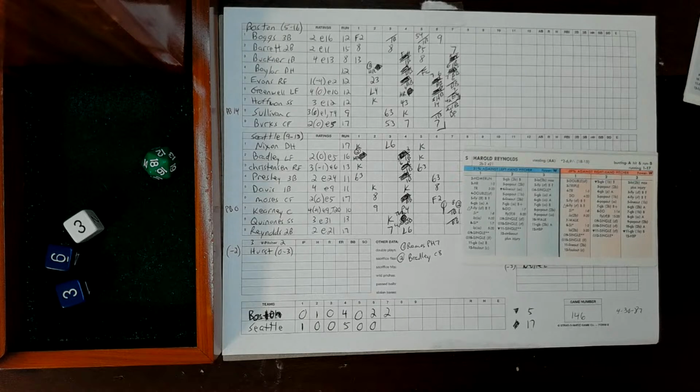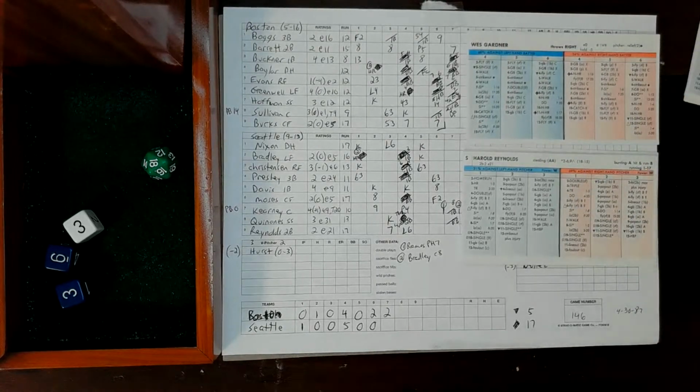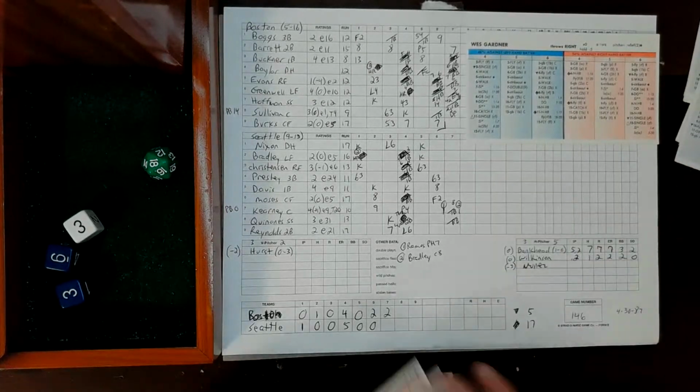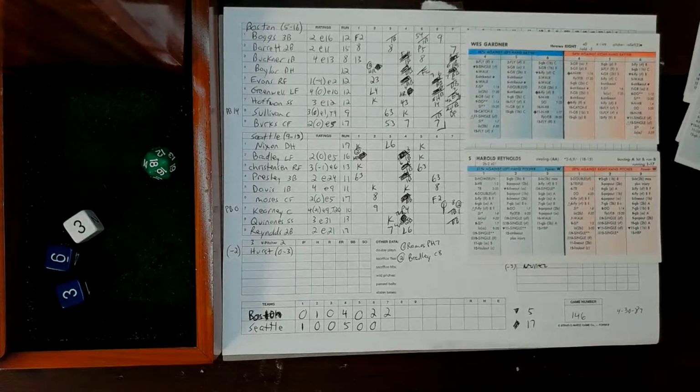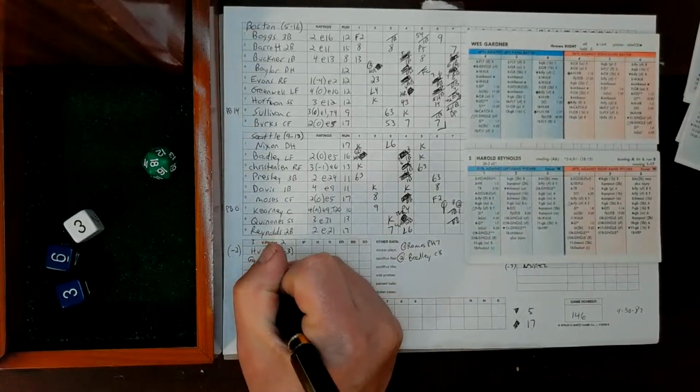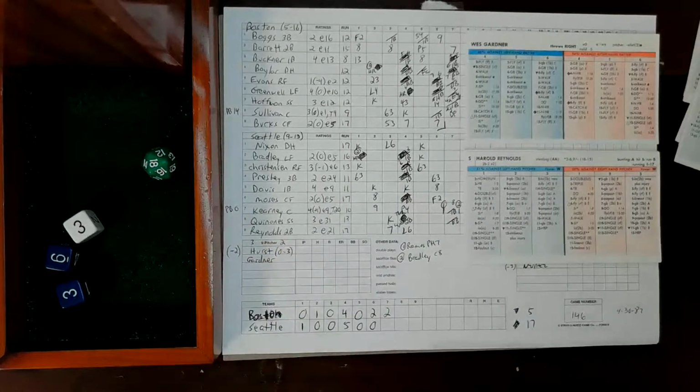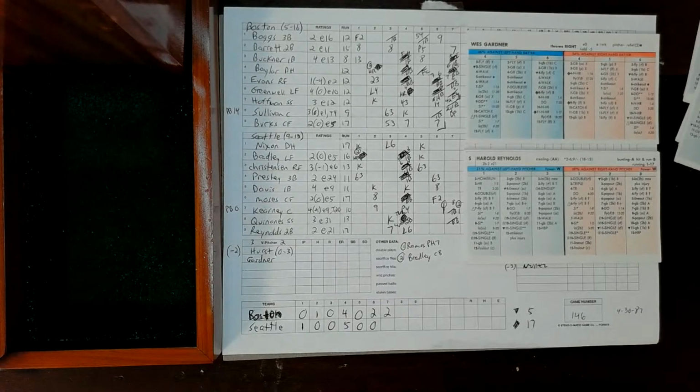Wes Gardner will come in and pitch, taking the place of Hurst. We'll do the numbers on Hurst when the inning is over. But they just couldn't go on with Hurst. They were playing with fire if they kept going there. So Gardner is your new pitcher. And the numbers on Gardner, he's 0-0 with an 8.31 earned run average. 9 innings pitched, 14 hits, 1 walk, and 7 strikeouts.